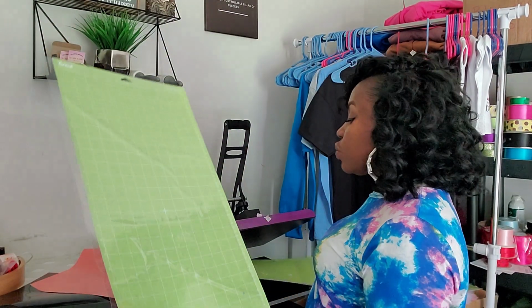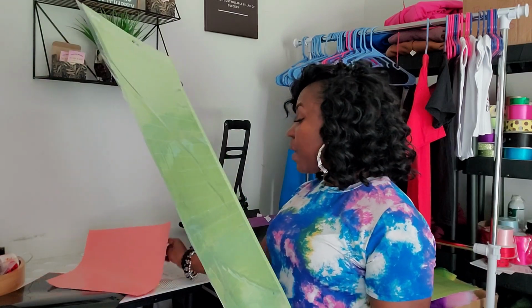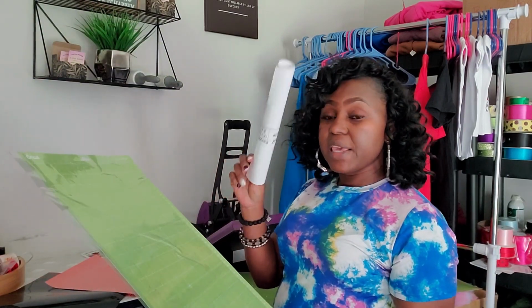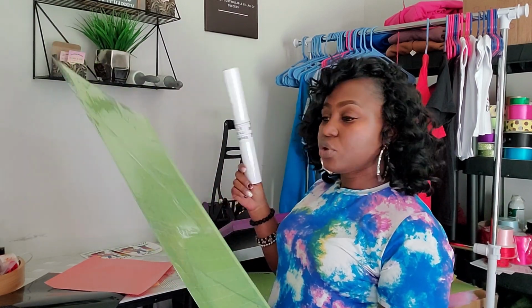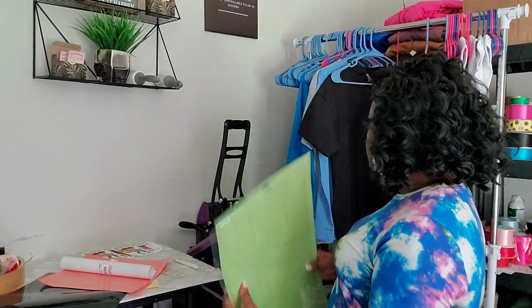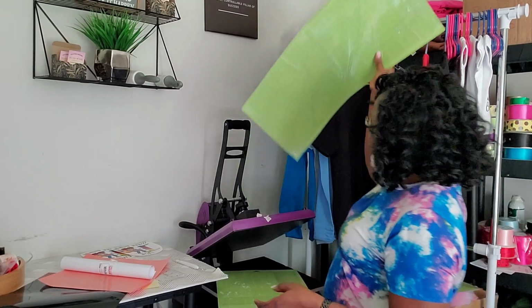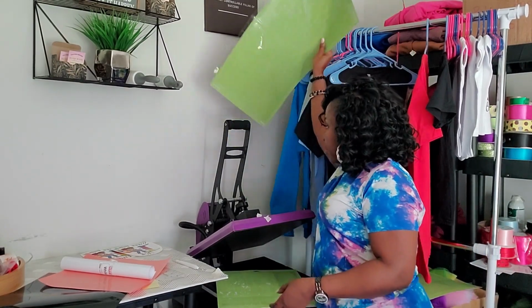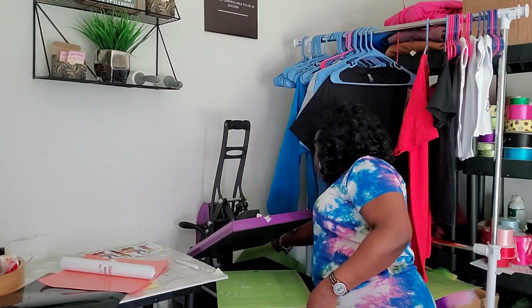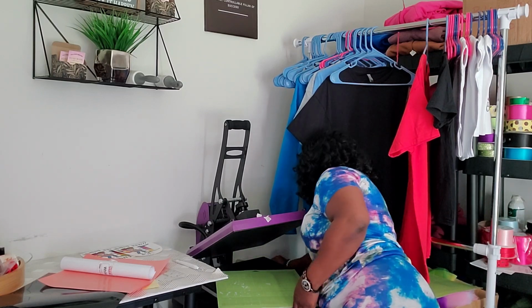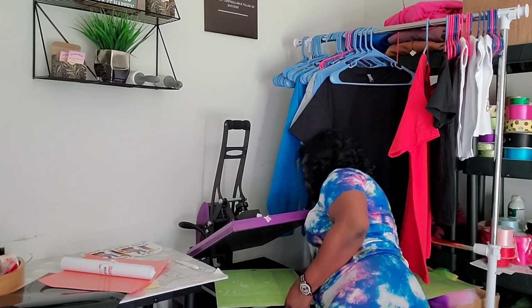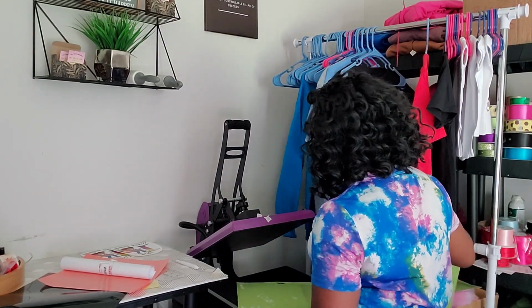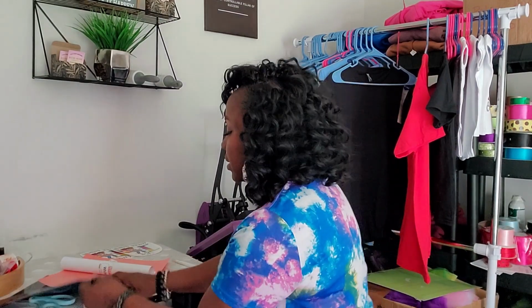So this one I can use if I have a lot of designs that I don't want to have to be changing mats. But my designs are not a lot, so I'd rather use this. And besides that, I don't have a lot of room behind my Cricut, so that's the reason why I like to use my 12 by 12. So I'm gonna go ahead and place this on the mat.